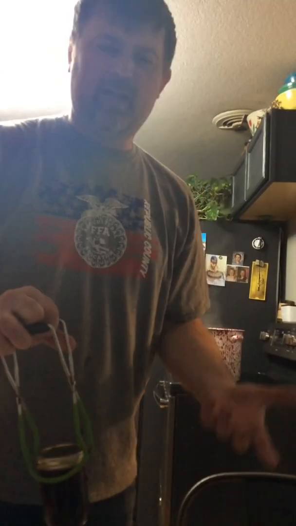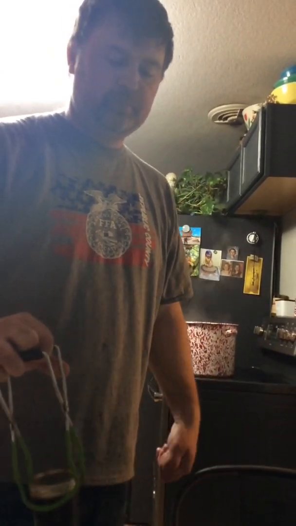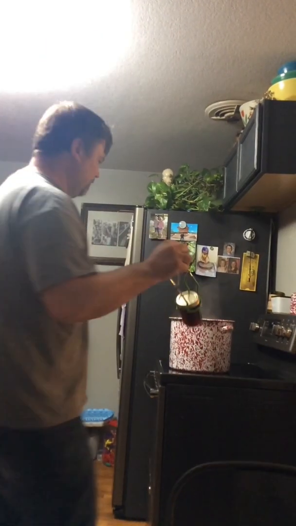We've got all the lids on. Now we're ready to heat process the jars, and that will create the vacuum within the jar, cause it to seal, preserving it hopefully to last a year or more. So here we go.